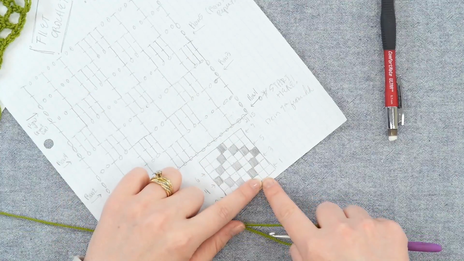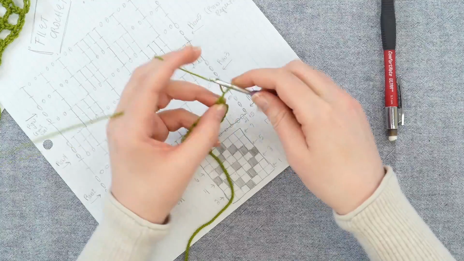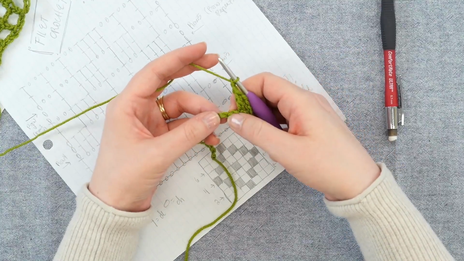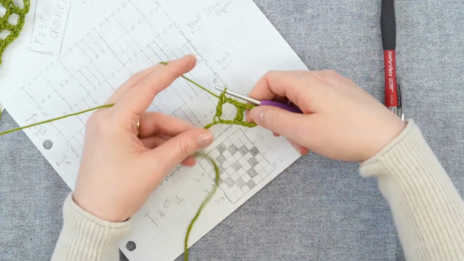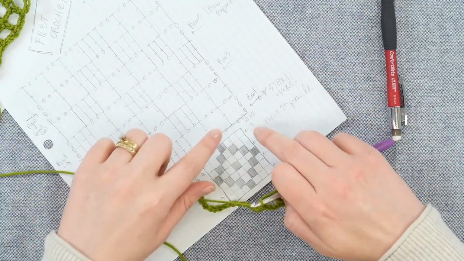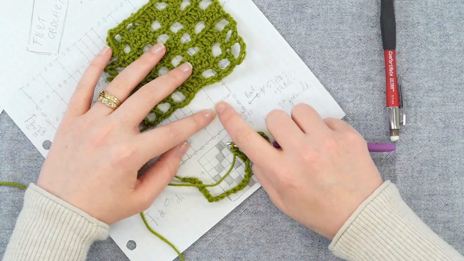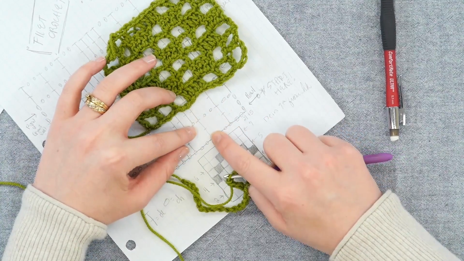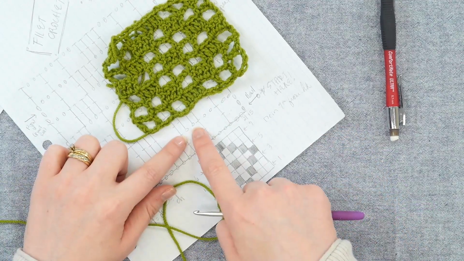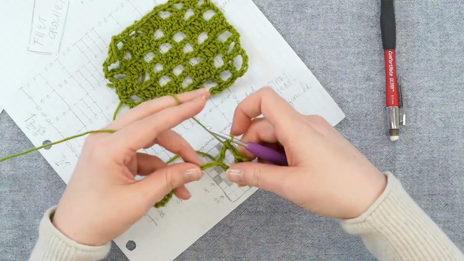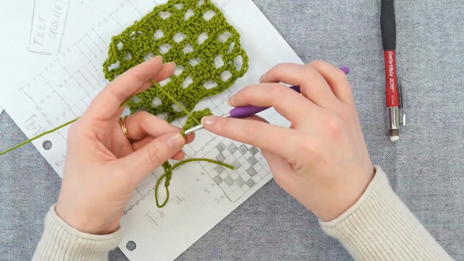So with this showing here, you have an empty block. You will chain 2, skip 2, and double crochet. And that gives us that next open block. And here, I'll put this here so you can kind of see. We had our chain 5 and double crochet, 2 chains and double crochet. So the next block is empty, so we will do 2 chains and double crochet. So 1, 2, and then double crochet.